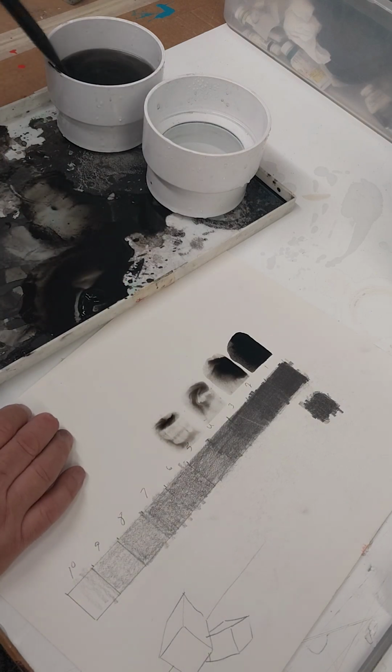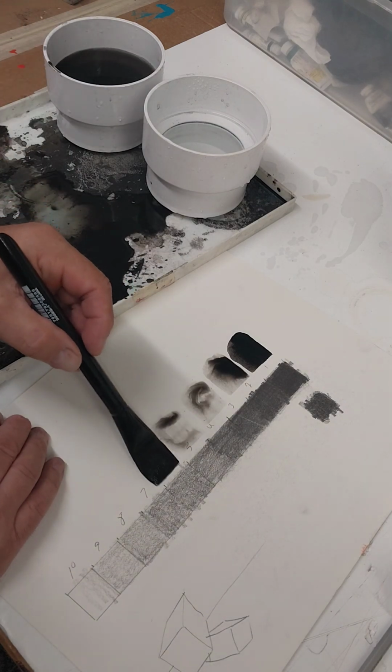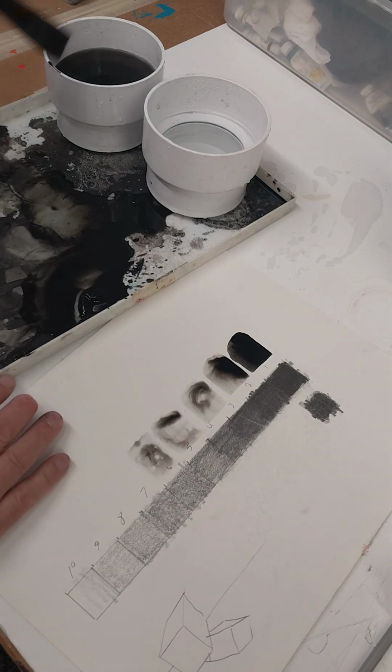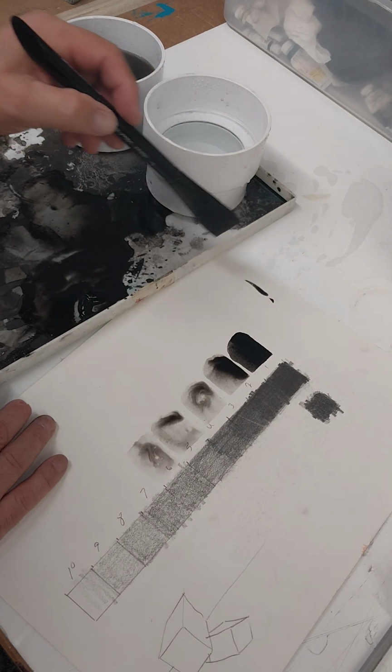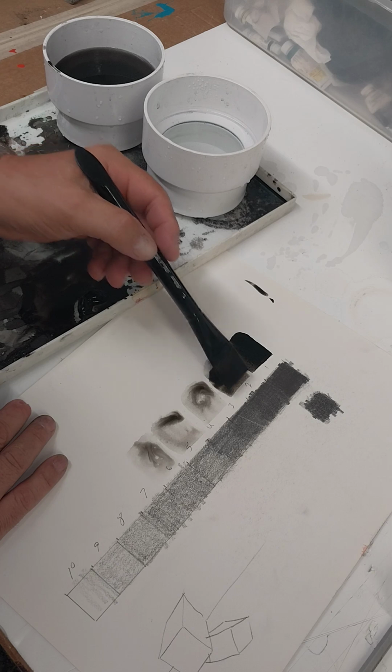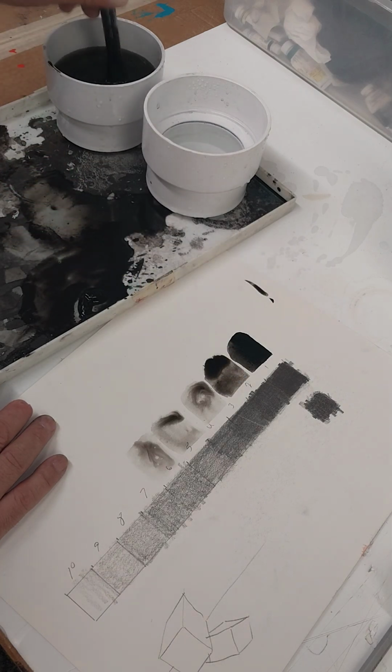So once you do your first one, then you're going to go in here. Now see these right here? Now I'm going to have to go in and try to match that. So I'm going to come here. Okay, you're going to let this dry. Also not the world's best.